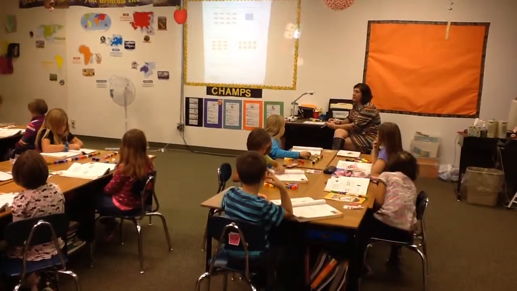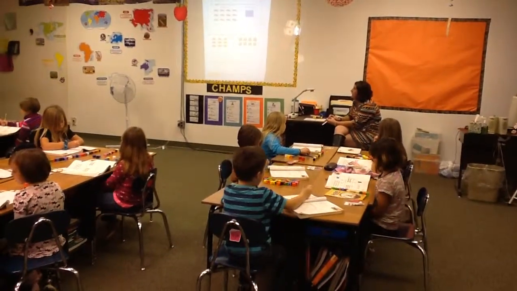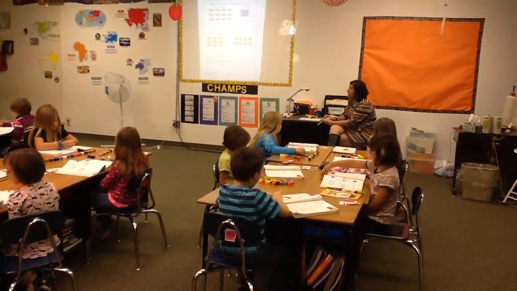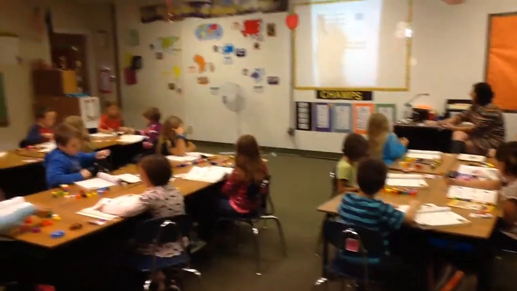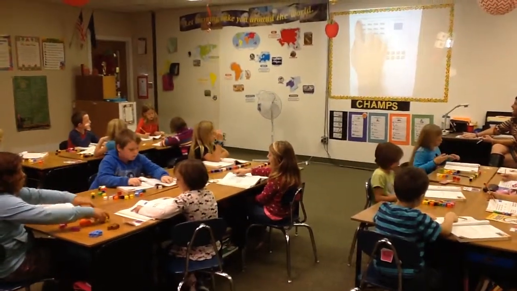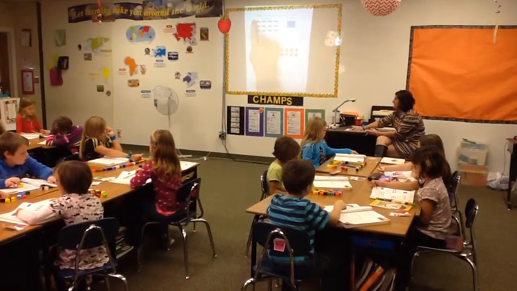Our cubes we're not playing with. We should be tracking along while Katie is reading at the top of the page. So that's what we need to be doing. Everybody should have their finger in place and we should be tracking. She shouldn't have to be reading over the top of our cubes. Katie, will you start again?